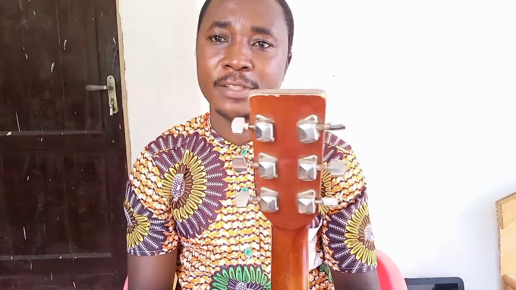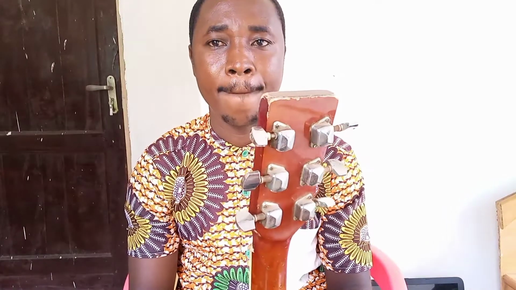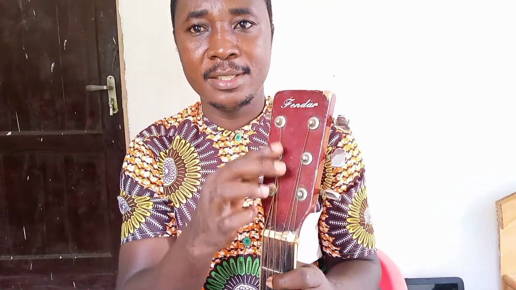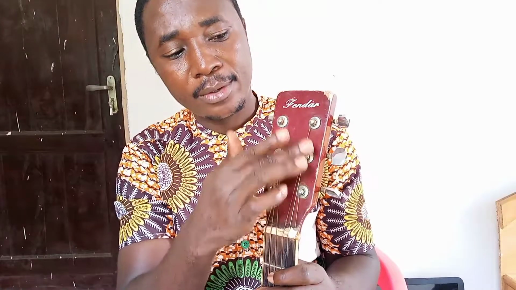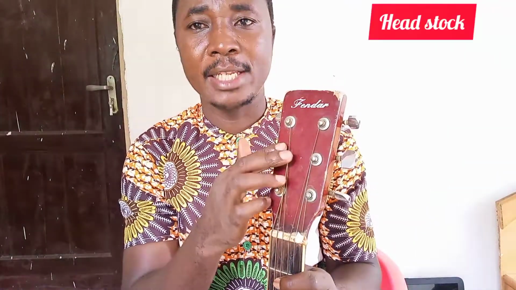Now, let us take a look at our guitar. Alright, let us begin with this acoustic guitar. You can see I have an acoustic Fender. You may be using Gibson or any other acoustic guitar, but the features are the same. Let us look at these things here. We call them headstock.